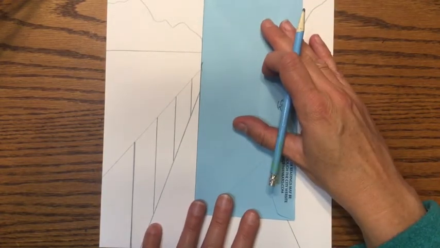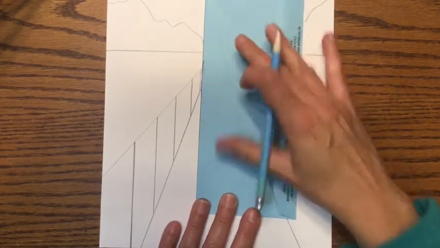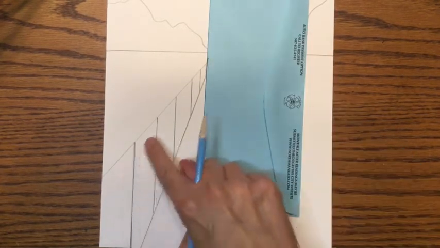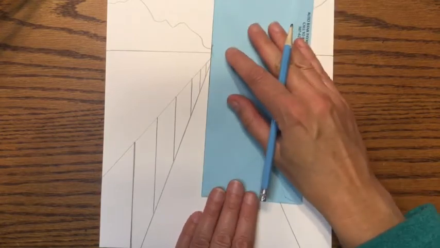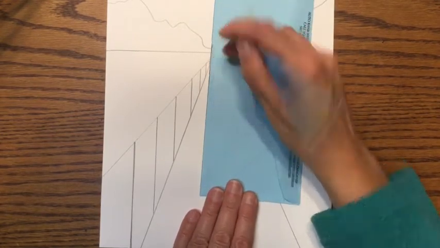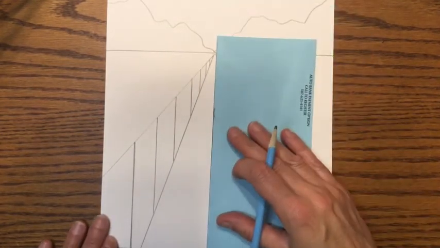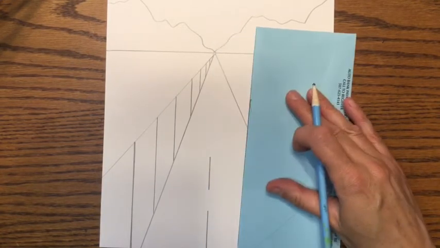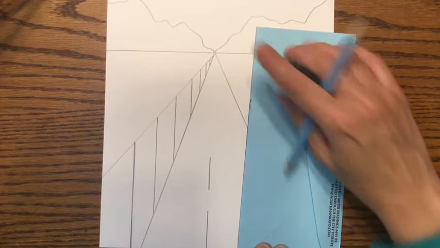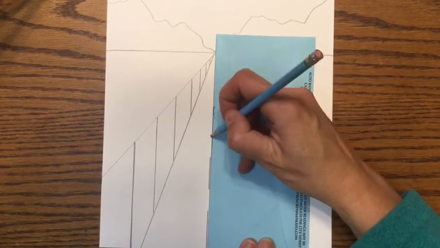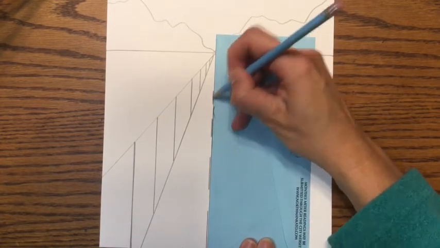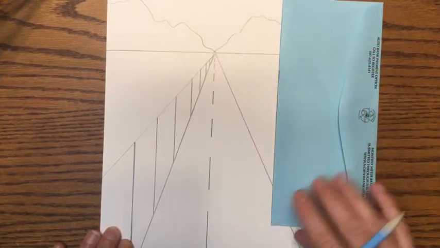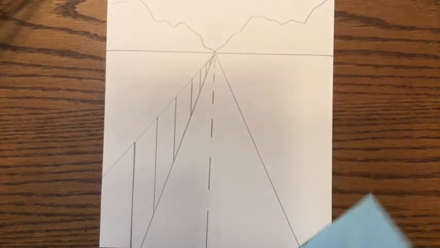Slide it back, draw the line, and continue until you get so tiny that you're in the vanishing point, or you're near the vanishing point. Now, if your lines start to lay down, you might have to erase and try again because you want them to be the same and you want them to be parallel. Now we're going to create those dashes so it looks like a road that's getting farther and farther away. And I'm making my dashes start big and then they get smaller and smaller as we go.